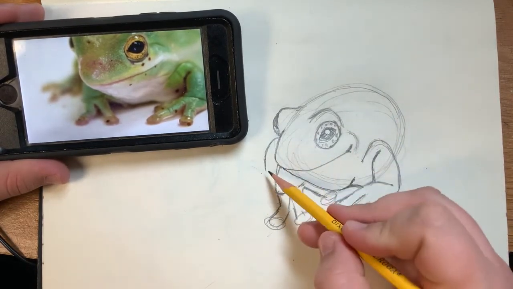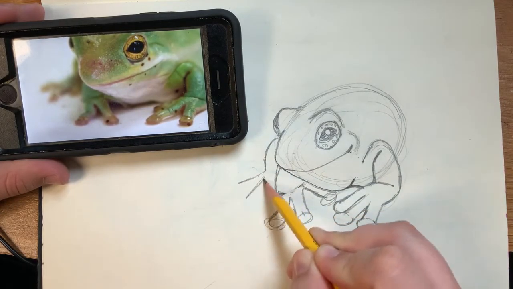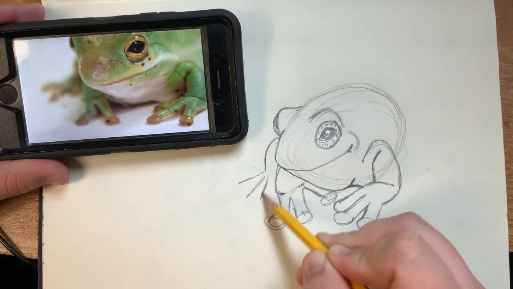All right, so now I'm going to draw little stick feet again. So 1, 2, and 3 little stick feet.